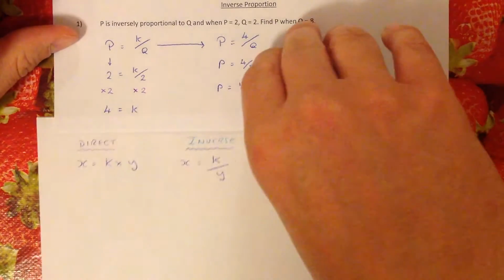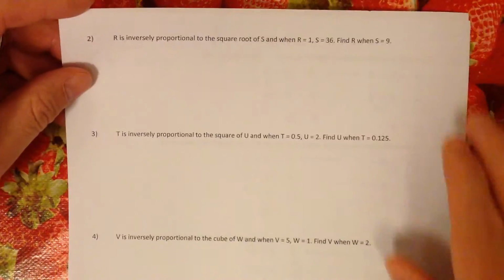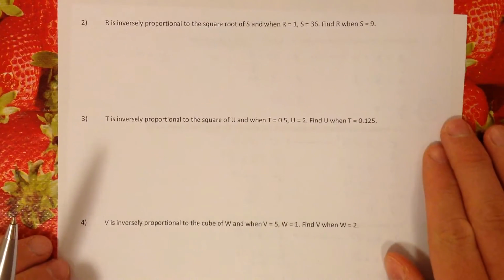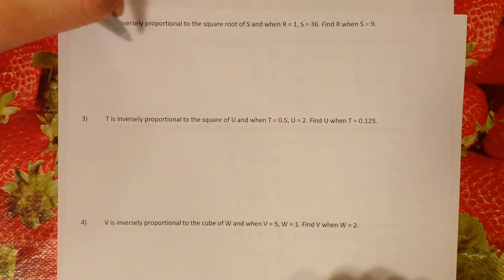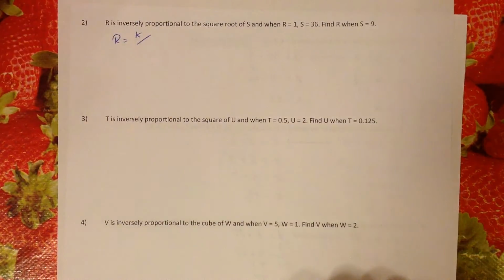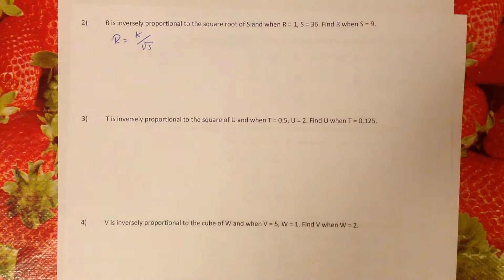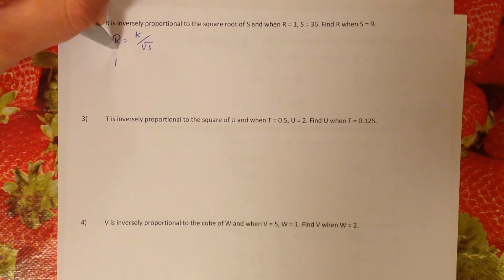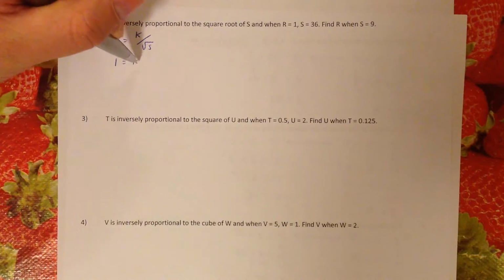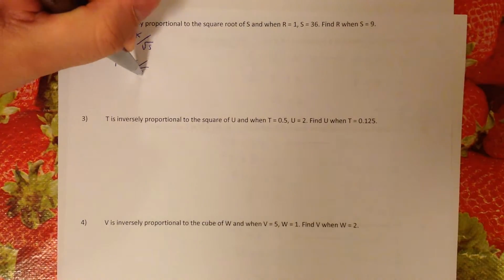Let's turn our sheet over and let's try practicing another inverse proportion question just to make sure we're happy with these. R is inversely proportional, which means constant divided by. R is inversely proportional to the square root of S. On the face of it this looks quite complicated, but we just need to follow the same steps. It then says when R is worth 1, so I can substitute a 1 in here. My constant, I don't yet know, is equal to S is 36, so the square root of 36.